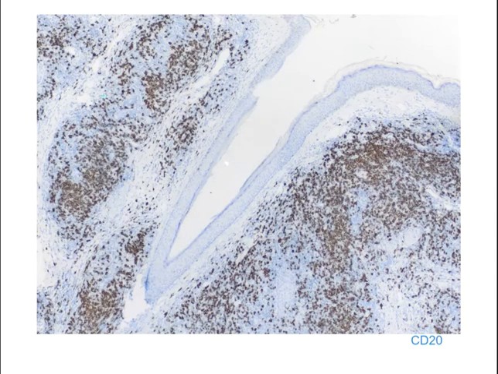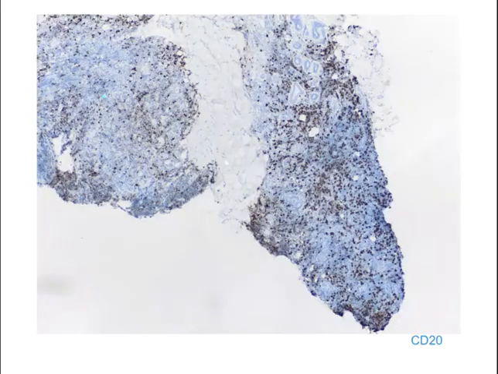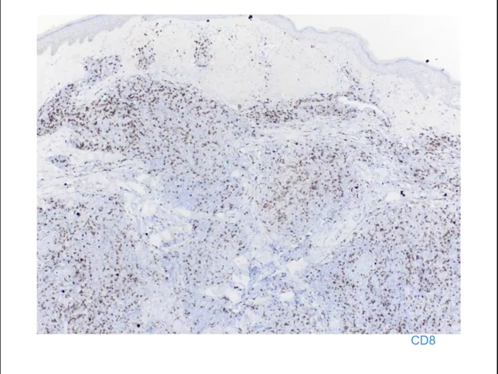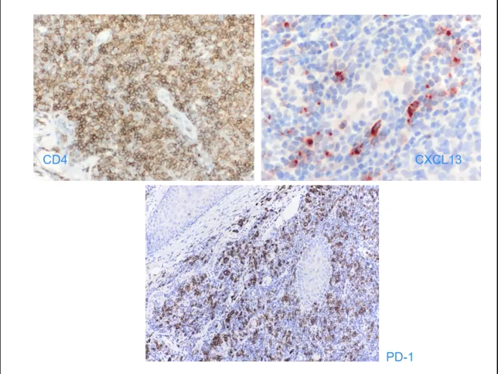All right, wait a minute, is this a T cell process? Is this a B cell process? Because low-grade B-cell lymphomas can have a lot of T cells. Or is this a reactive process, right? So if you do the CD4, CD8 business, you're going to find that there are a lot of CD4s, a good number of CD8s too, and this is probably what makes the diagnosis.